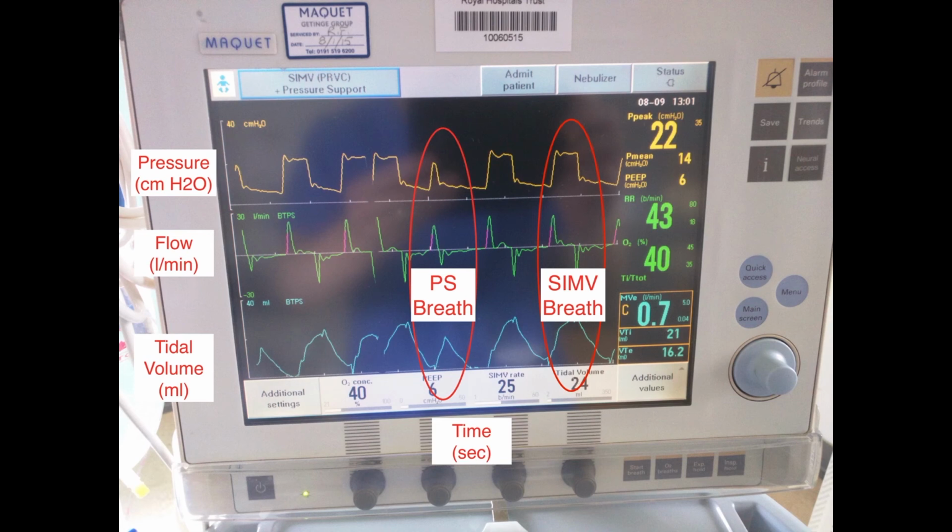And you can see a nice difference. I've highlighted the two breaths on the graph there. You can see the big SIMV PRVC breaths that have a guaranteed I time and a bigger tidal volume, whereas you look at the pressure support breaths, there's no guaranteed I time, they're much shorter, and also they generate a much lower tidal volume as well. So these are the support breaths.